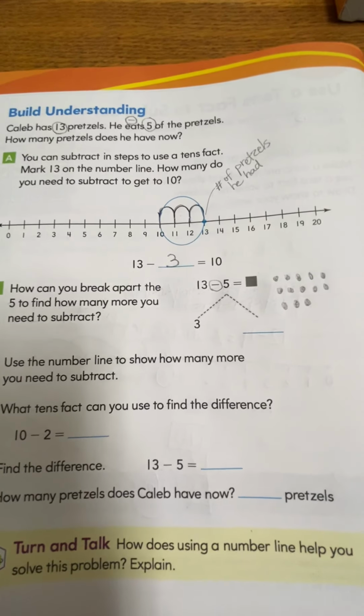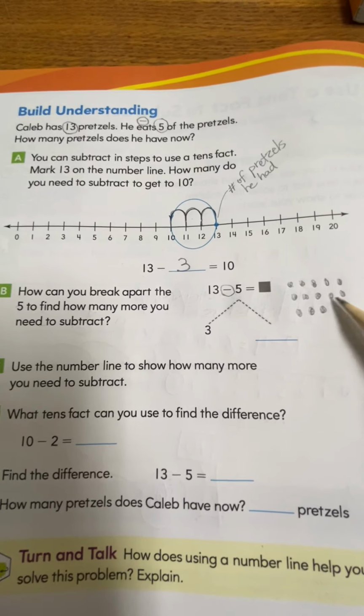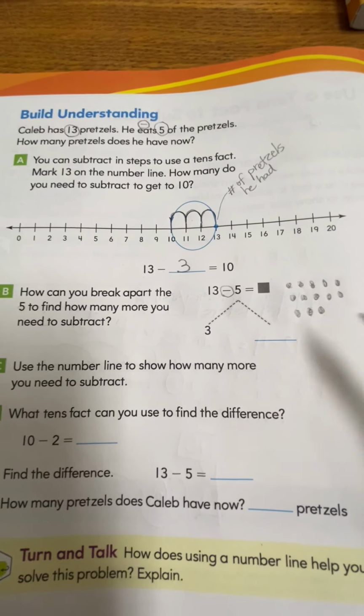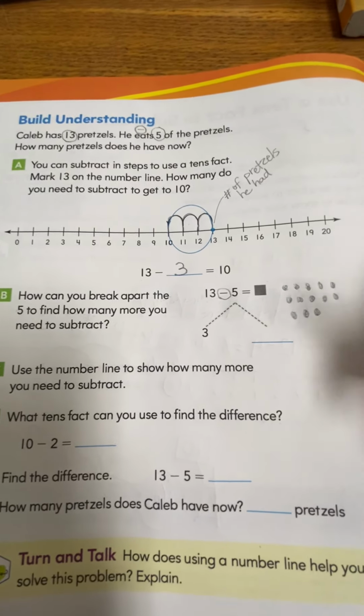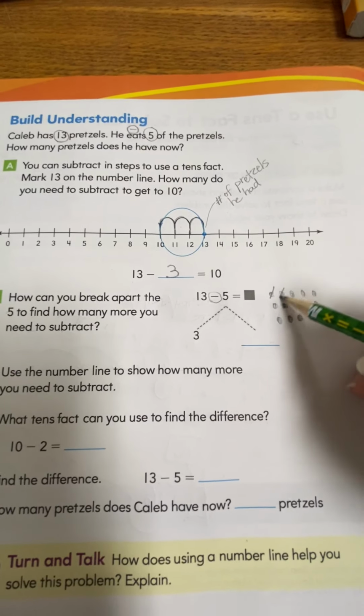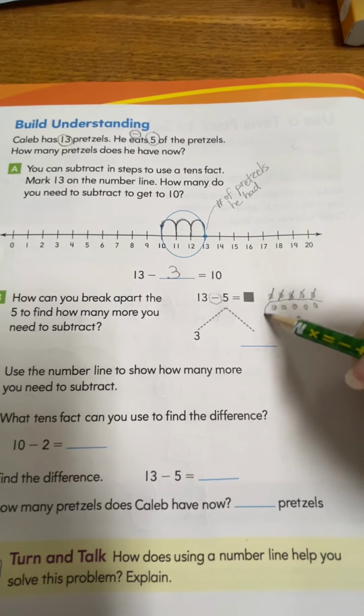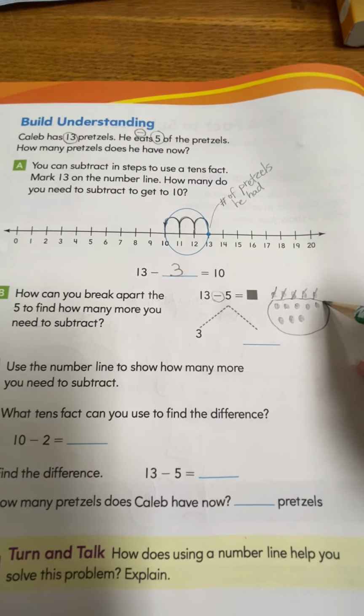Sometimes this helps us. 1, 2, 3, 4, 5, 6, 7, 8, 9, 10, 11, 12, 13. Take away 5. Okay? 1, 2, 3, 4, 5. And that'll leave us with this. That's our difference.